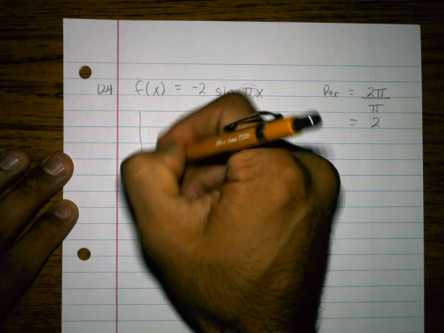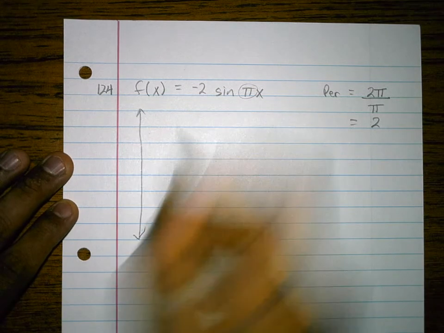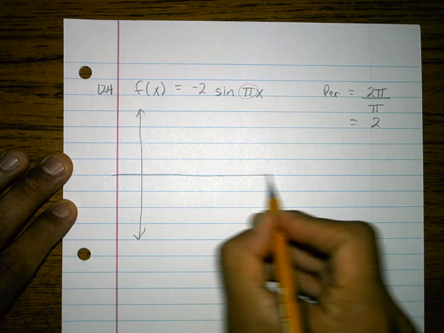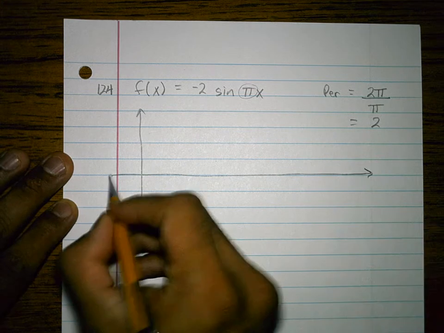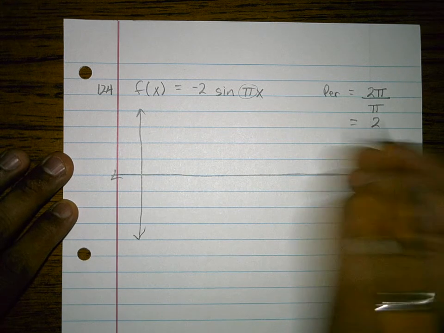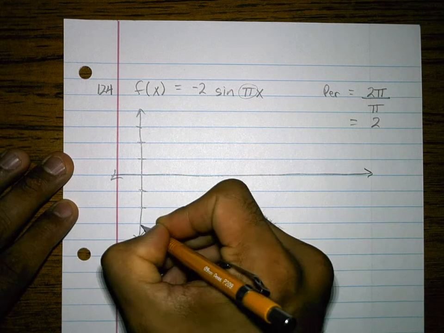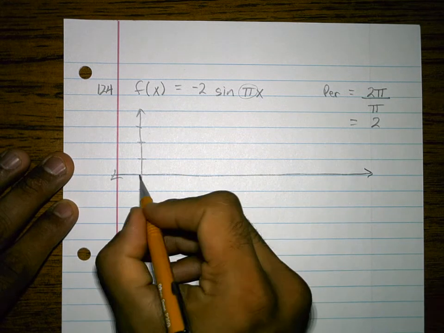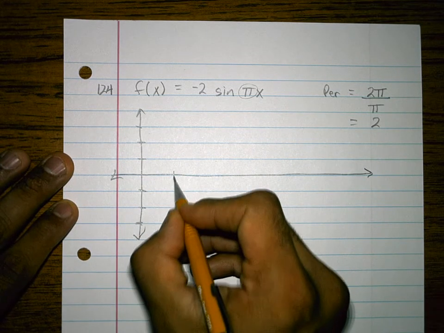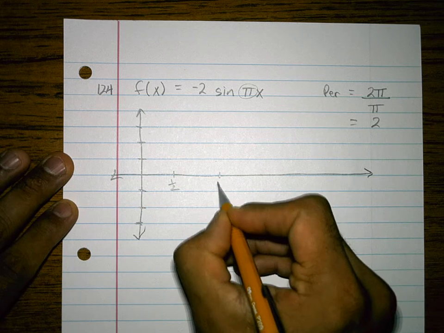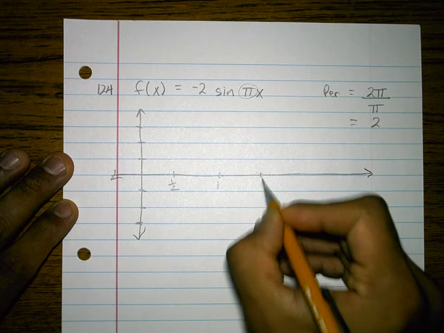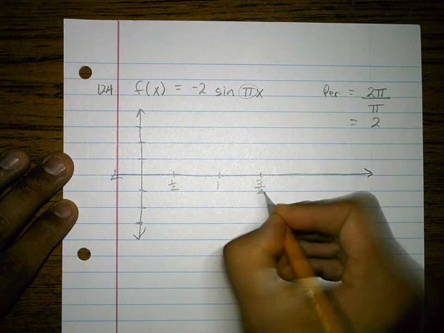Okay. And remember, we really only want the beginning, the end, and the middle. So if I end at 2, the middle is 1, so it's really not that bad. Okay, so I'm going to say, a half, 1, 3 halves, not pi, just halves, right?